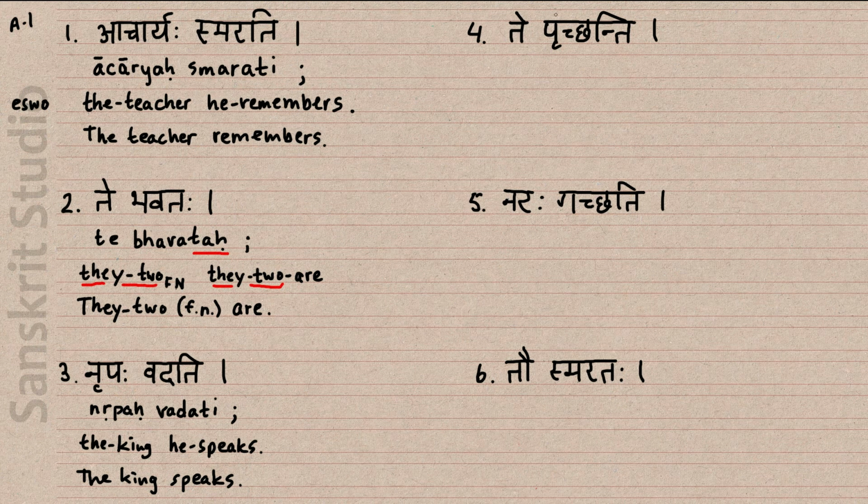Okay, number 4, te prichanti. Te prichanti, and in this case, this te, since we have the same assumption here that te is the subject of the sentence, since we have third person plural, we assume that this is the te that is the masculine version.